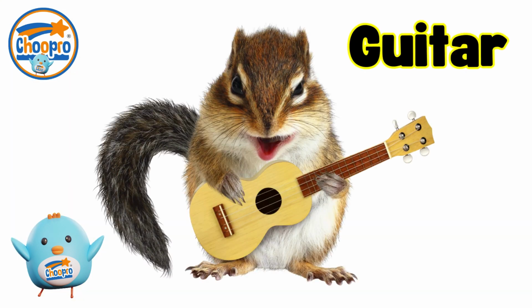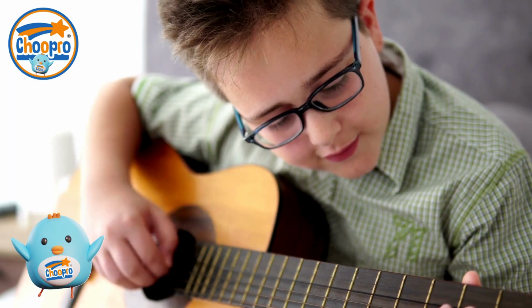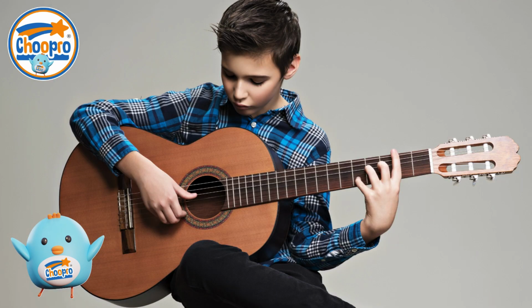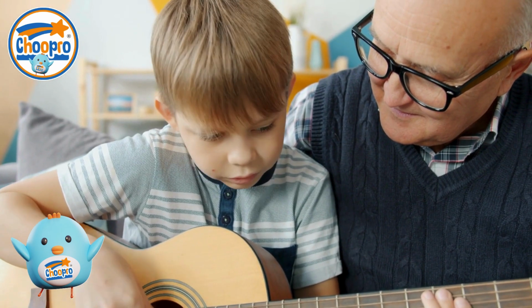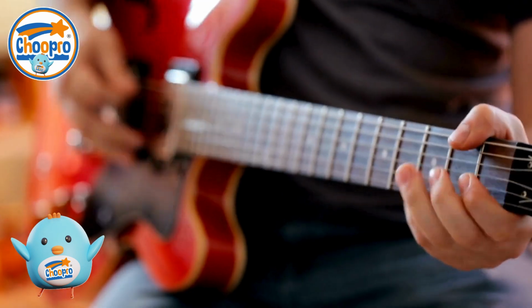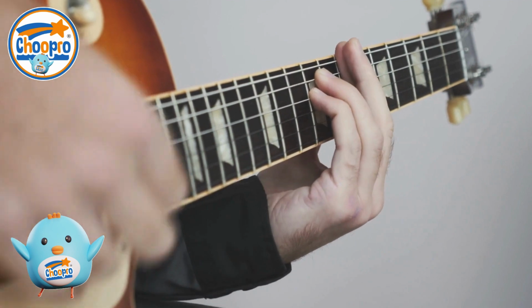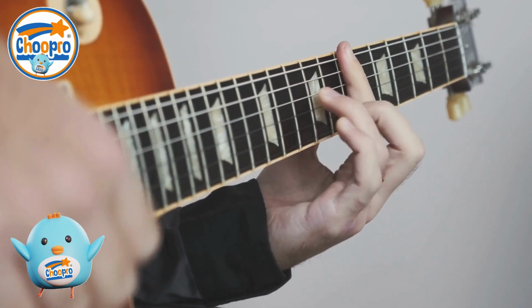Guitar. The guitar has strings that you strum or pluck to create sounds. You can play different notes by pressing down on the strings at different places. Chords can also be played by pressing more than one note or guitar string at the same time.